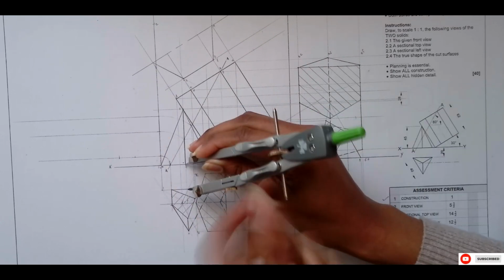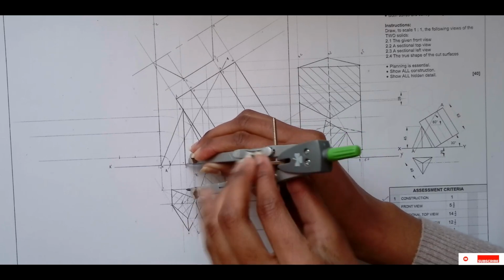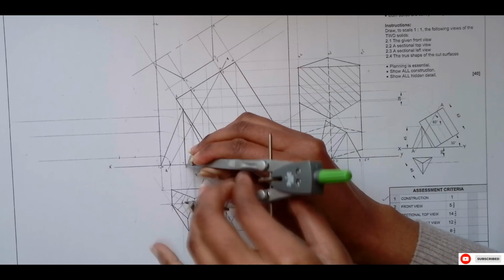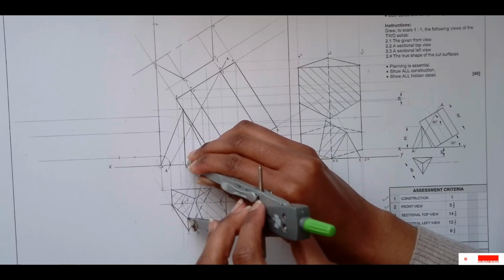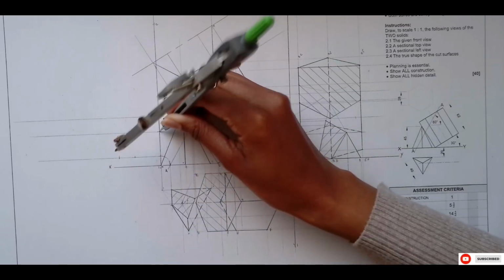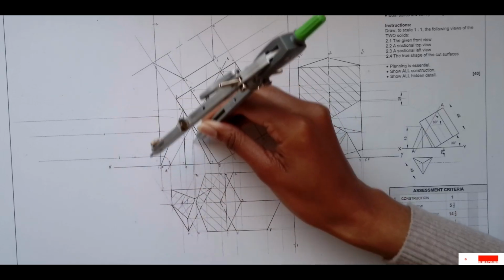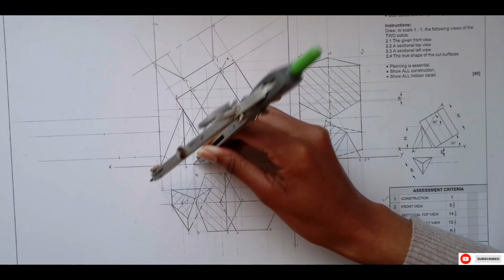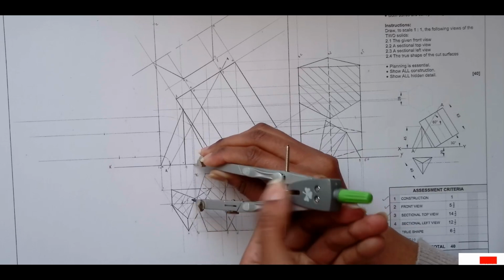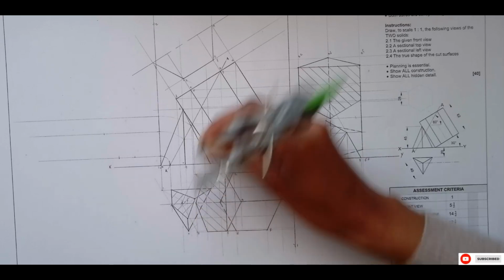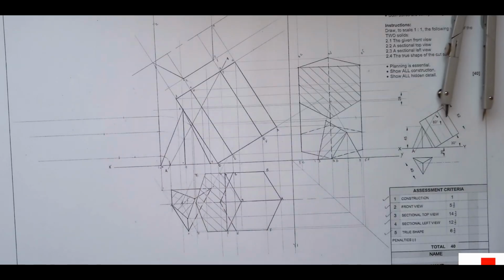I move on to this one, which is this middle line. So it's this point right here. XY2. Mark it. Lastly, this one right here. Original XY. Then XY2.